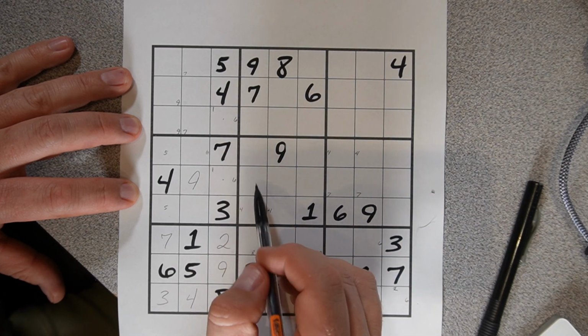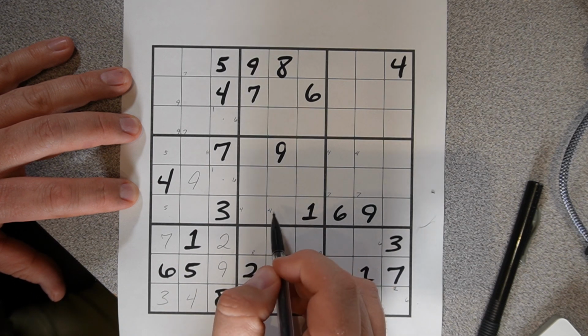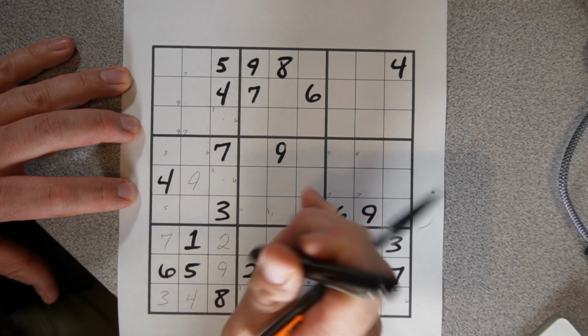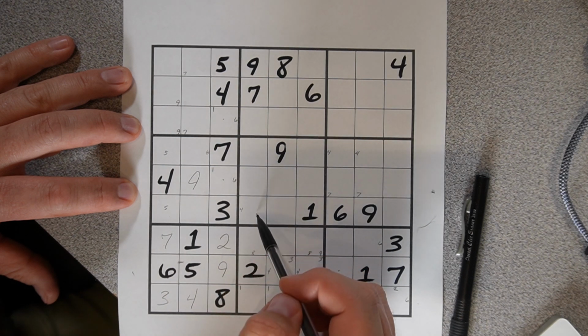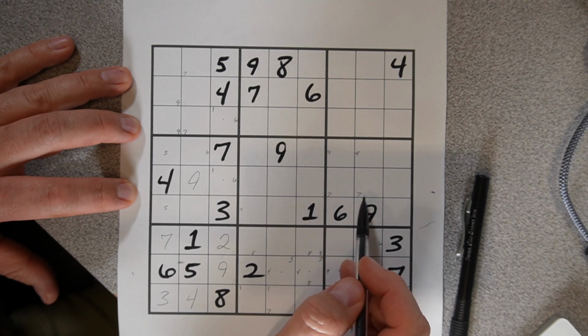So if it can't be in this, this is our only 7 option. So it can't be in the top because of this one. Can't be at the side because of that one. Can't be in the middle because of these.